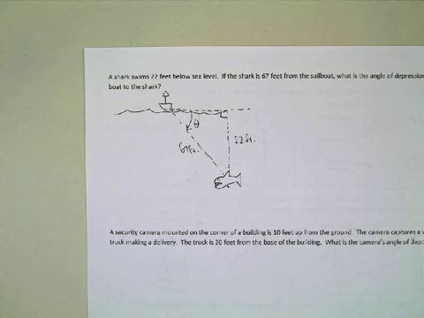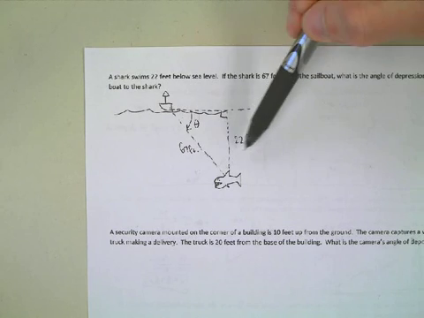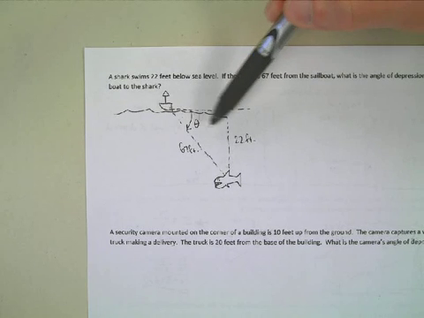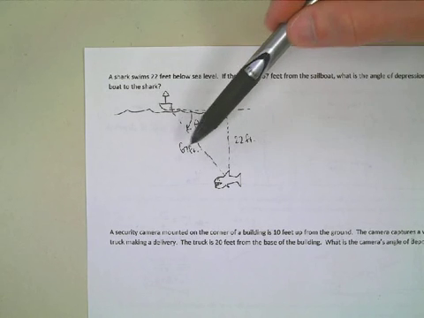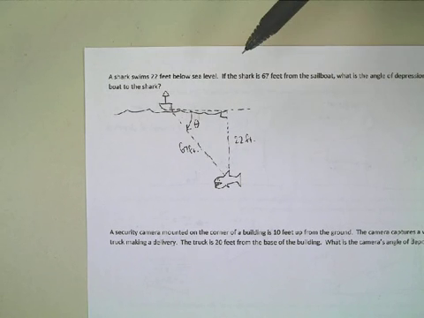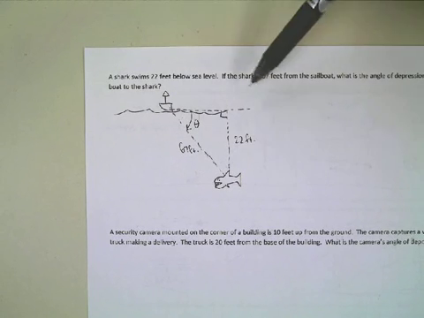What is this side in relation to this angle theta that we're trying to find? Opposite, good. And what is the 67 in relation to this angle theta? It's the hypotenuse. So we have the opposite side is the 22, and this is the hypotenuse. Which trig ratio has opposite and hypotenuse?